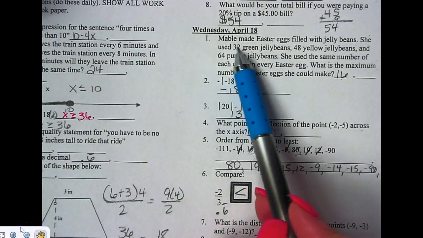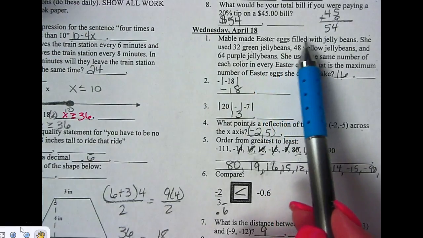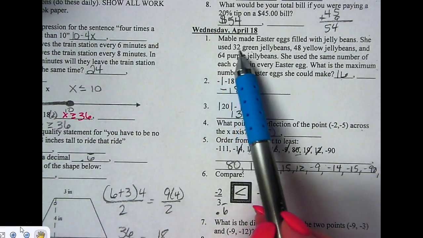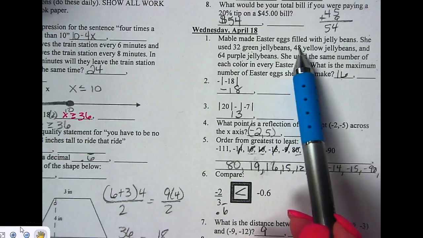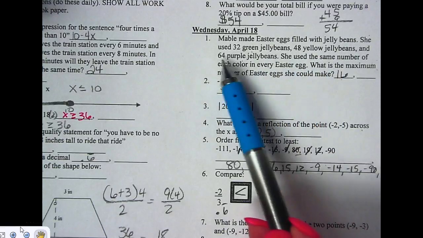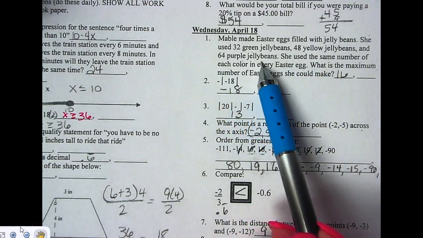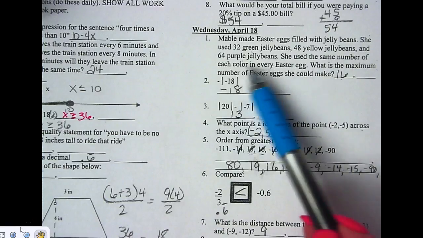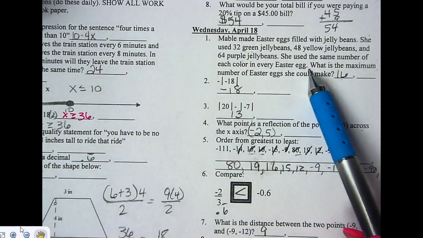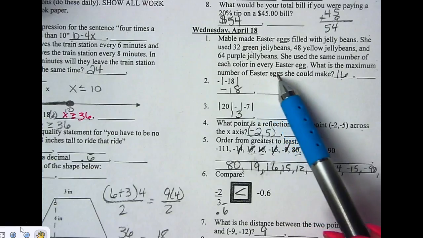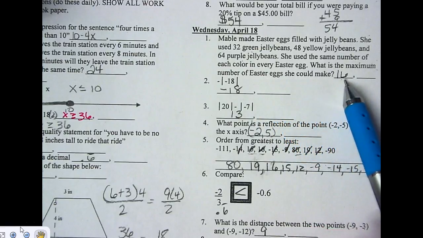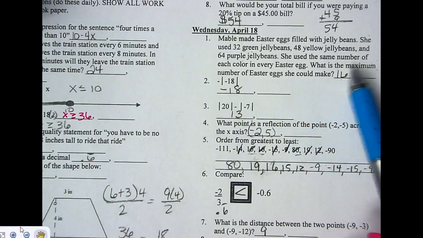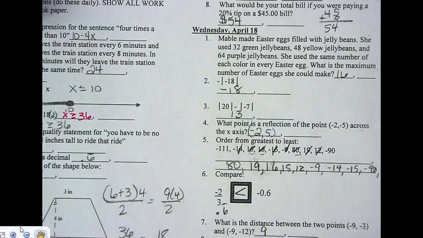Number 1. Mabel made Easter eggs filled with jelly beans. She used 32 green jelly beans, 48 yellow jelly beans, and 64 purple jelly beans. She used the same number of each color in every egg. What is the maximum number of Easter eggs she could make? So, the answer I got is 16. How did I get 16?